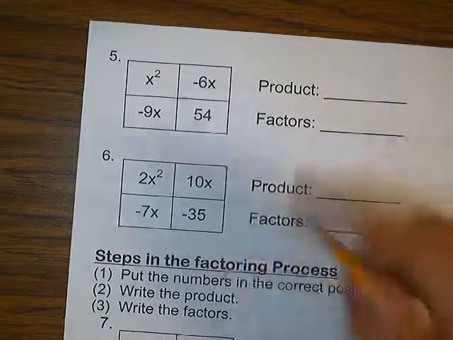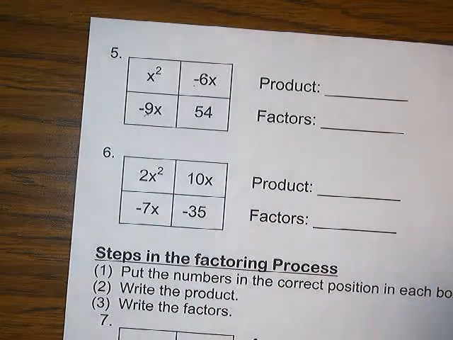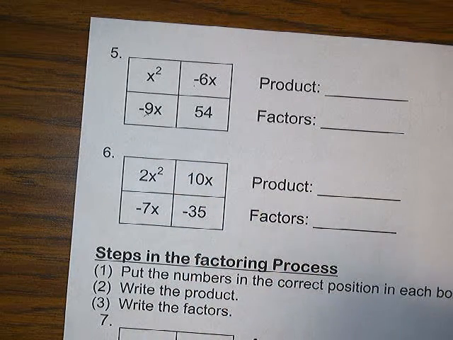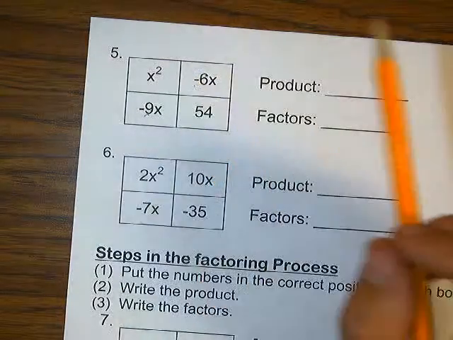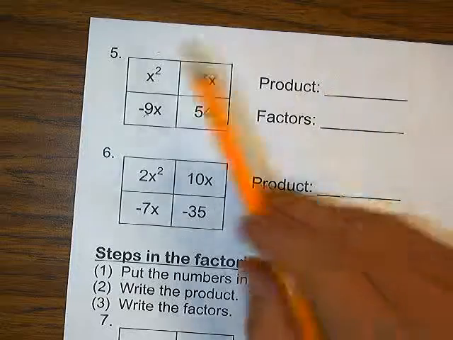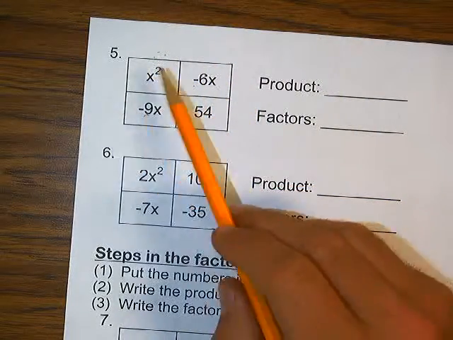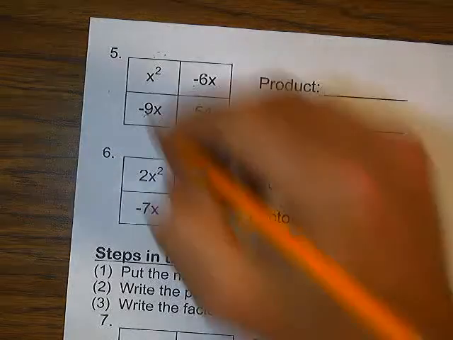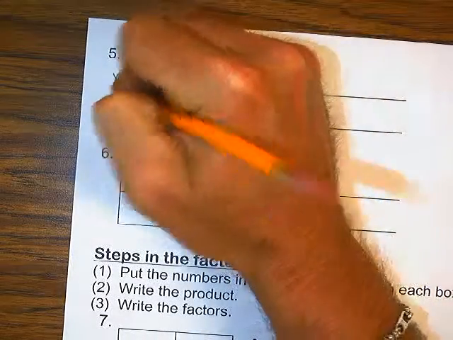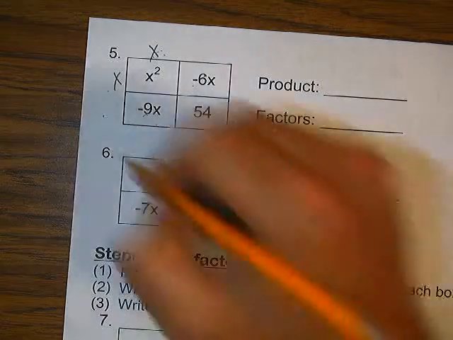Okay, now, what do we notice we have in here? Negatives. Okay, what times what gives me x squared? X times x. Very good. X times what is negative 9x? Negative 9.